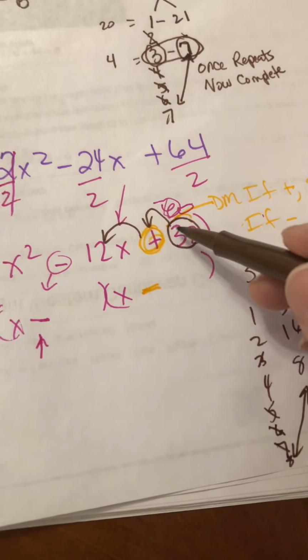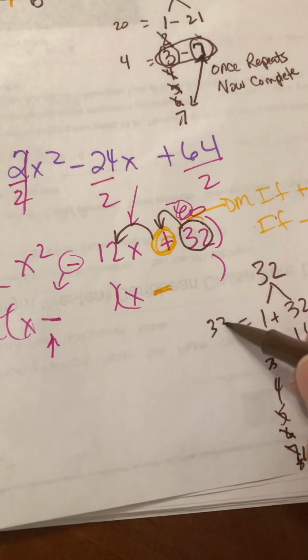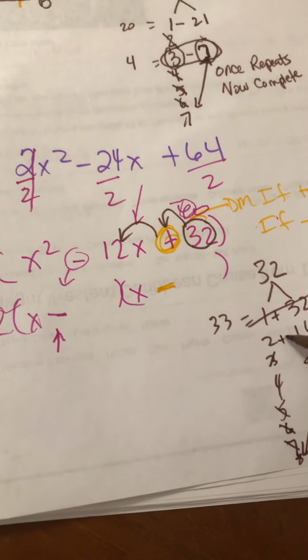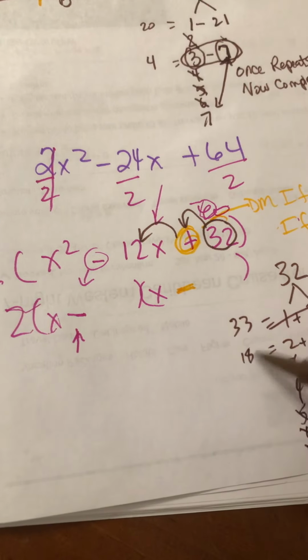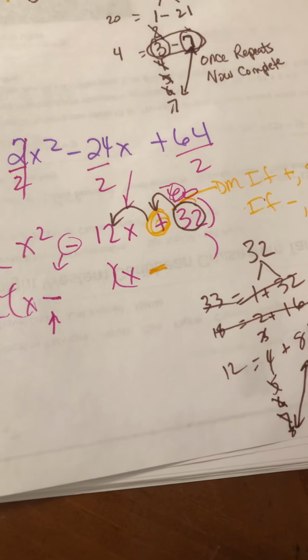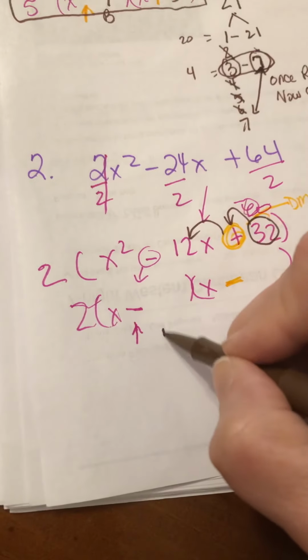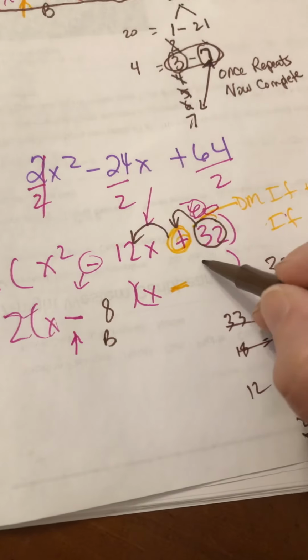So we're looking for factors of 32 that add to equal 12. 32 plus 1 is 33. That's not it. 16 plus 2 equals 18. That's not it. 8 plus 4 equals 12. Hey, that's it. The 8 and the 4. The bigger one goes in the first pod. That's the 8. And the 4 goes there.